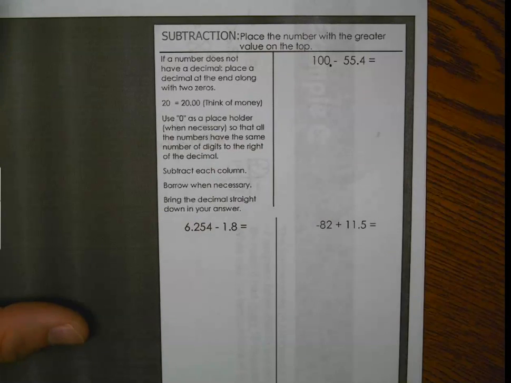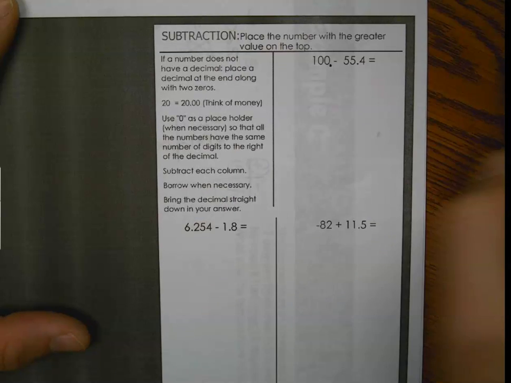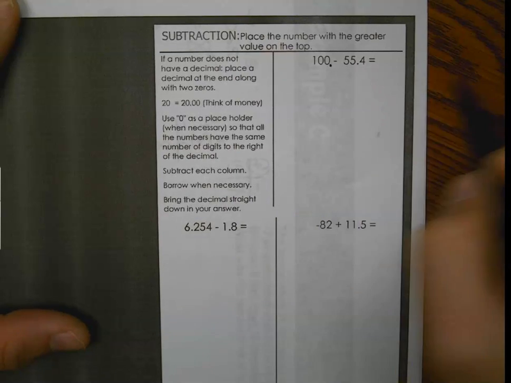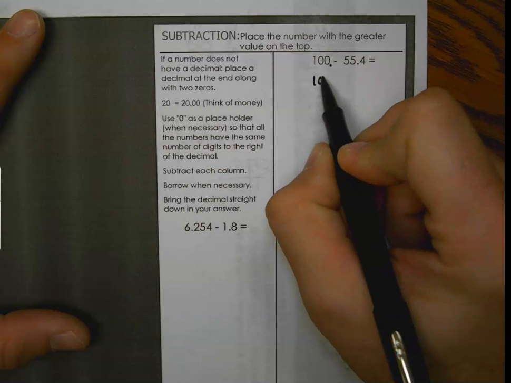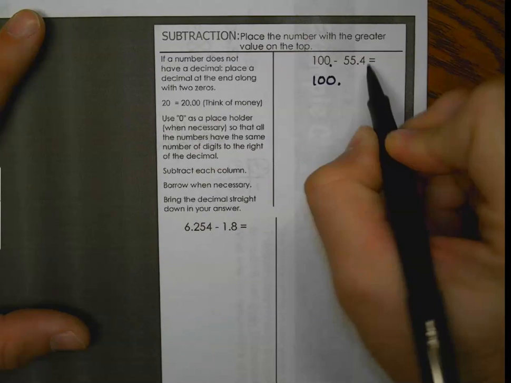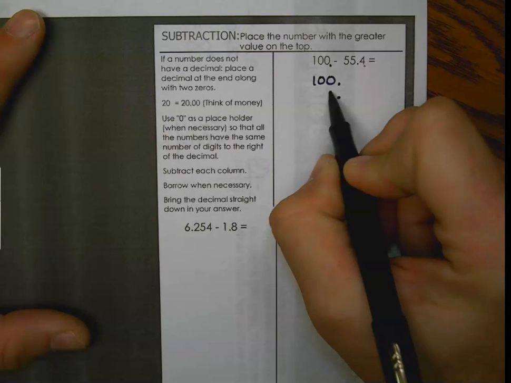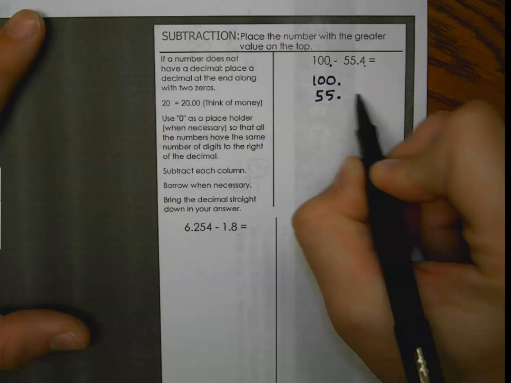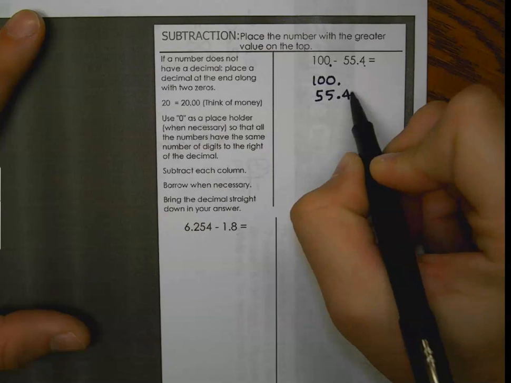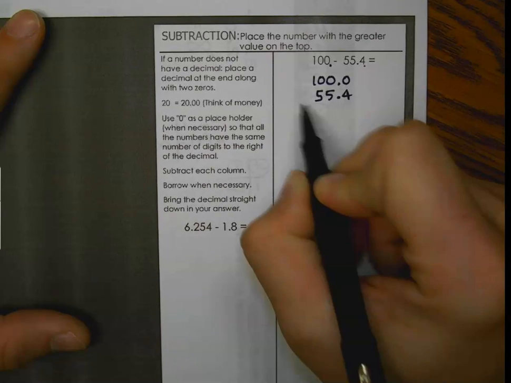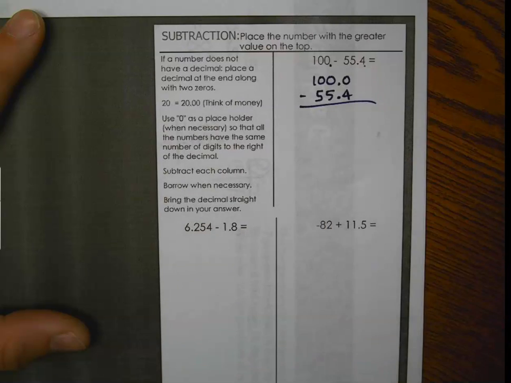Now, on the other one, it was just the number that had the most digits goes on top. But with this one, you have to put the greater value on top. So 100 is bigger than 55. So I'm going to put 100 with a decimal on top. And I'm going to put another decimal right there. And I'm going to put these numbers around the decimal where they go. Now I'm putting a placeholder right there. And I can subtract now.